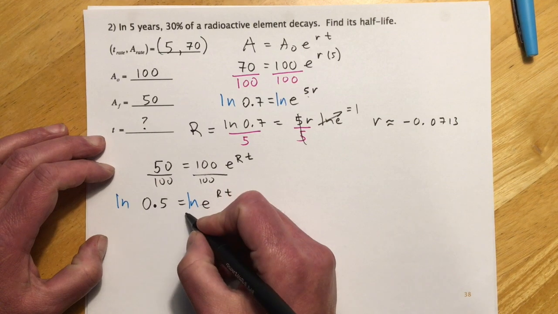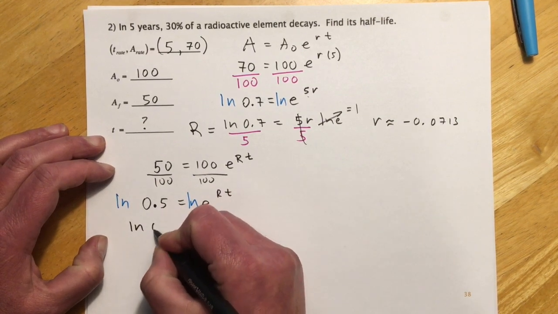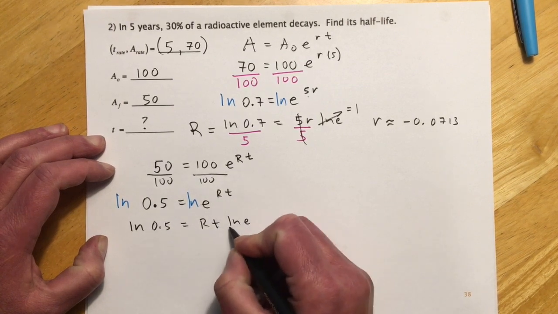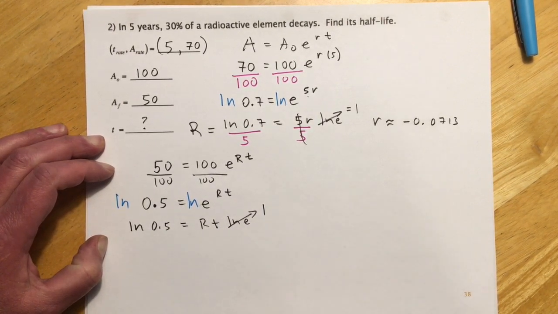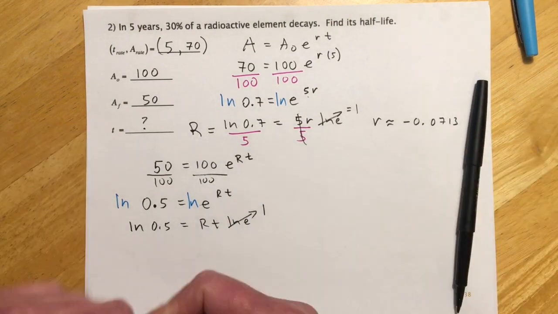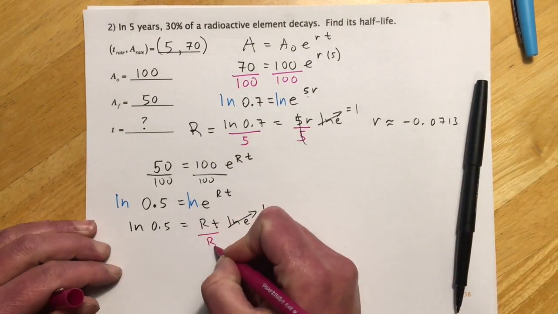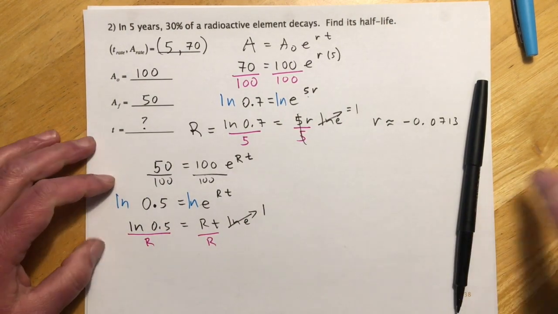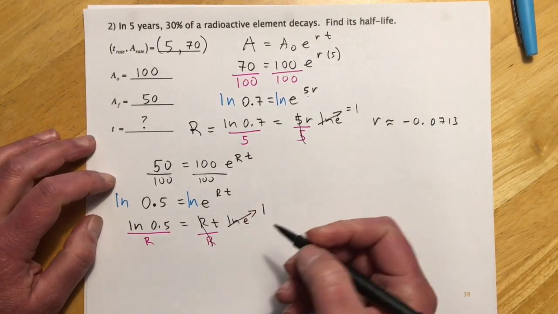Once I do that, I can bring down the RT. ln 0.5 equals RT ln e, and again, that's 1. And so then I can divide both sides by R. And then that gets me T.